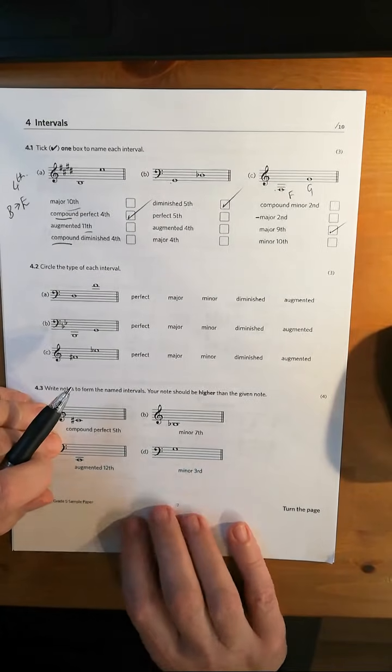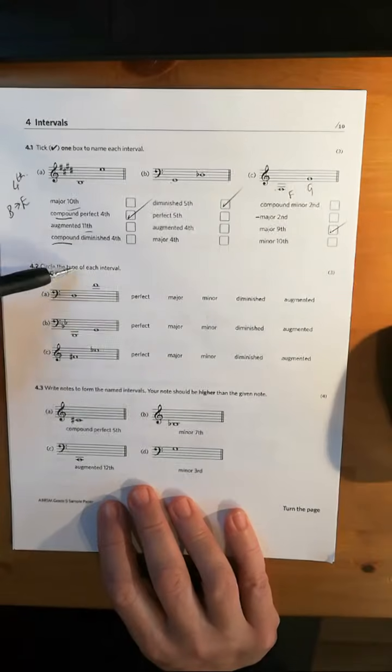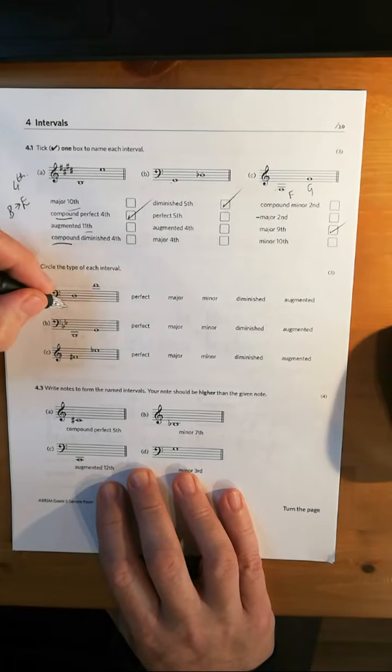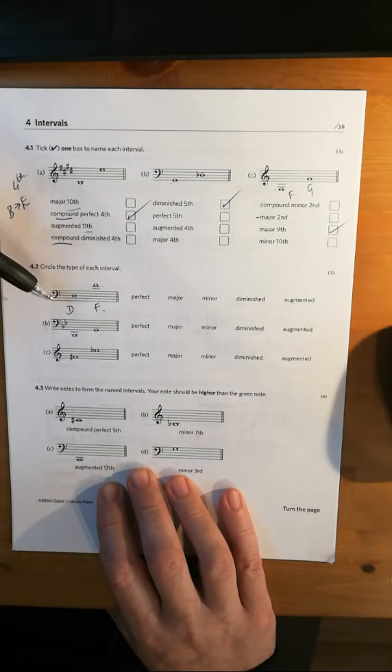Circle the type of each interval. So first of all, we have D up to F. Now, don't worry about the fact that it's more or less than an octave. D to F, we know, is a major, minor, perfect, diminished, or augmented.